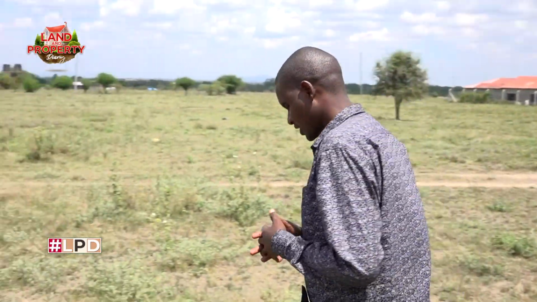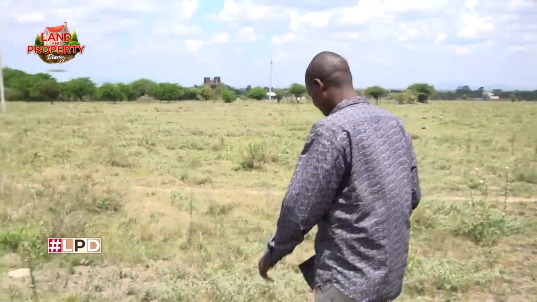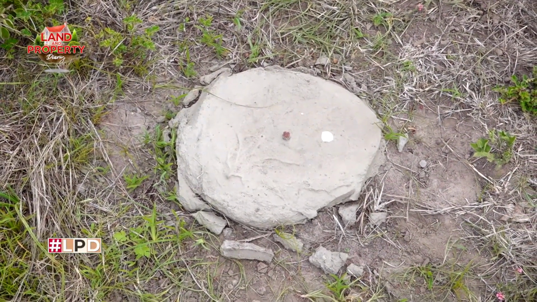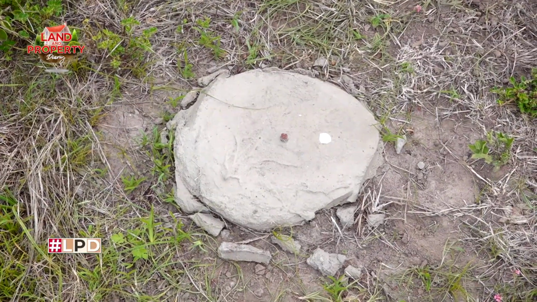A beacon is a mark, is a monument. Sometimes we call it a monument. It is a peg that signifies or shows the extent of one's land. So for example, we have a beacon here. This beacon shows that someone's property or land comes to this extent.